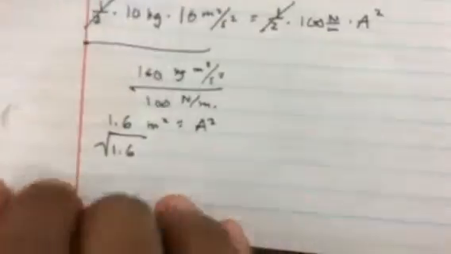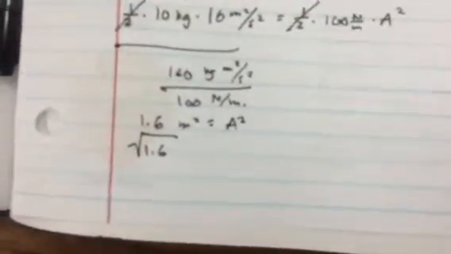So we want to take the square root of 1.6. So let me get out the calculator. Just as a quick recap, what we did is we dropped it on top. We did the conservation of energy, conservation of momentum, back to conservation of energy, got here. The square root of 1.6 is 1.26. We'll leave it at that.